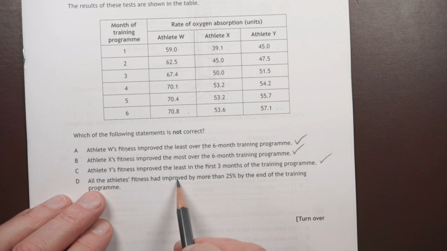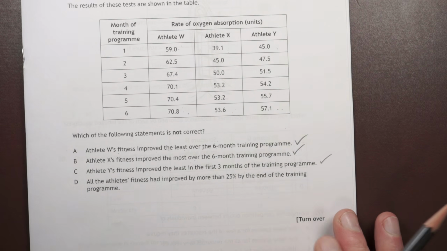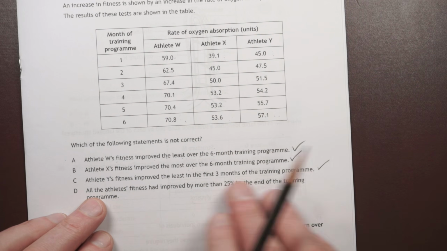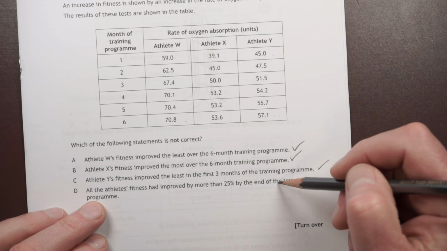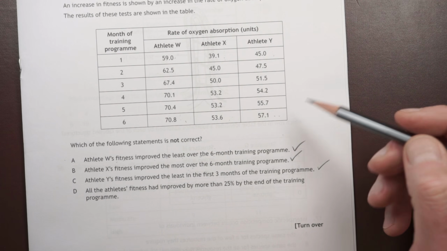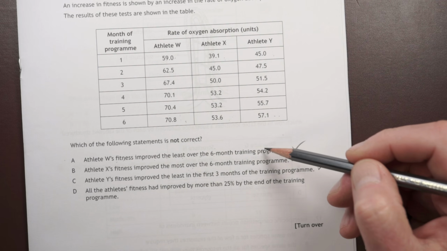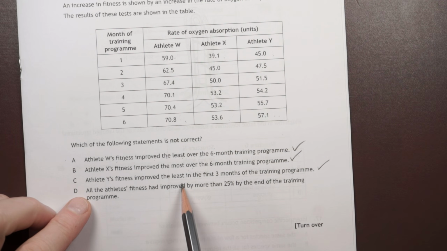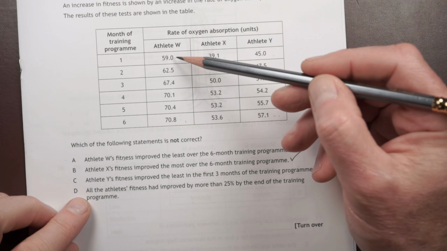All the athletes' fitness had improved by more than 25% by the end of the training program. Right? All of the athletes by more than 25%. So they're looking at a percentage change now. And, well, you could work it all out, I suppose. Or you could just say that those are all true, so this has to be wrong. But let's have a quick look. All of them, we only have to calculate one and find it wrong, I suppose.